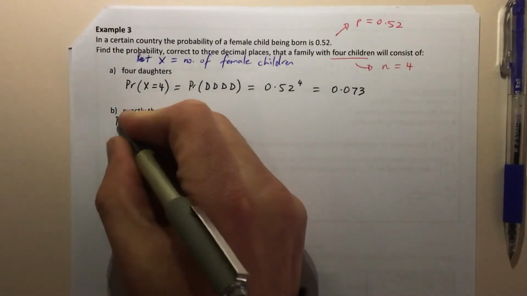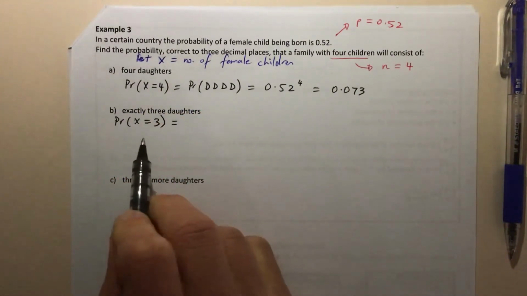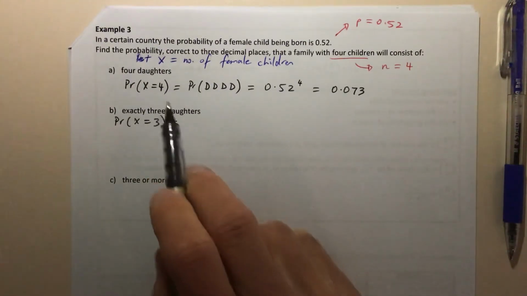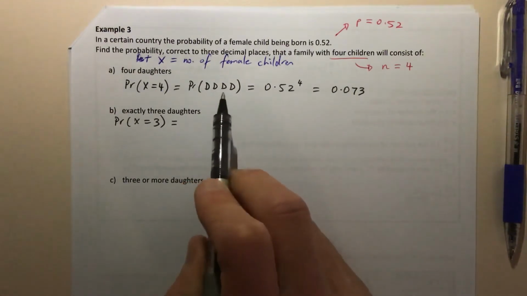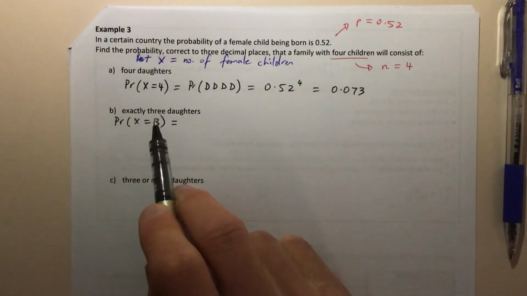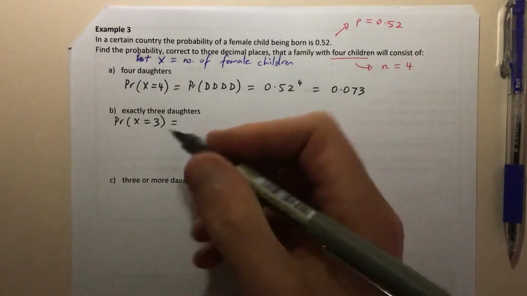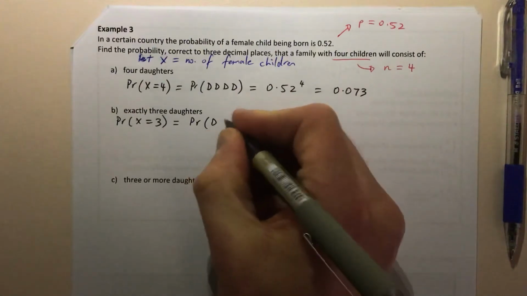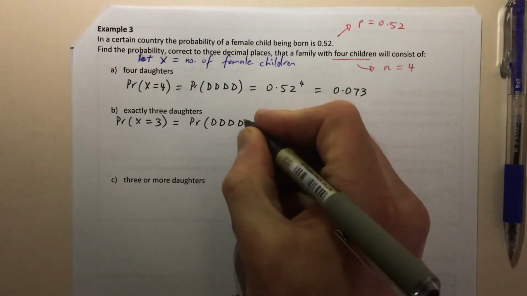The probability that x equals 3. The reason this is trickier is because there are a few different ways that this can happen, right? In part A, we just wanted 4 daughters. There's only one way that can happen, and that's if every child, first, second, third, and fourth, all need to be female. But in the second question, if we want 3 daughters out of 4 children, there are a few different combinations that could give us that result. For example, the first 3 children could be daughters, they were female, and then the fourth was not.